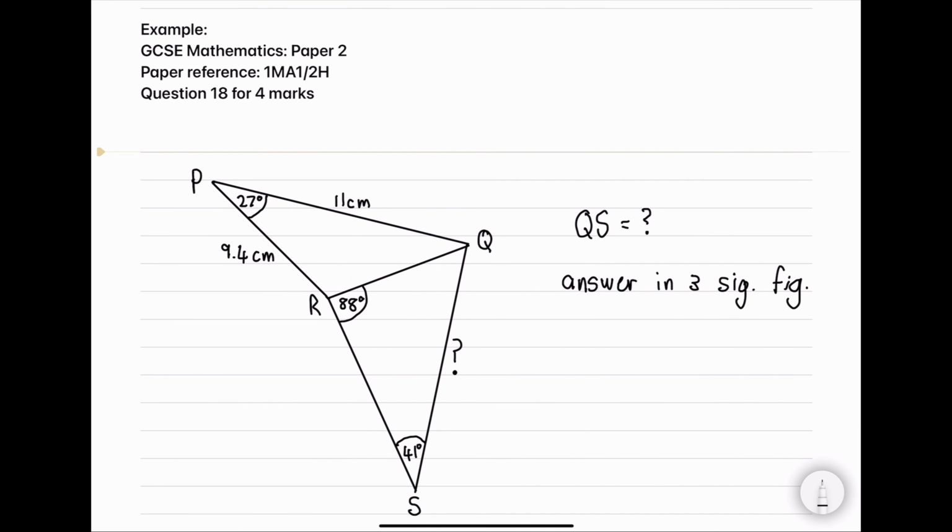The example we're going to cover comes out of a GCSE Mathematics Paper 2. It's question 18 in the question paper, and it counts 4 marks. And they give you some values. They give you 3 angles and 2 side lengths in centimeters, and they ask you what is QS. And they also want the answer in 3 significant figures.